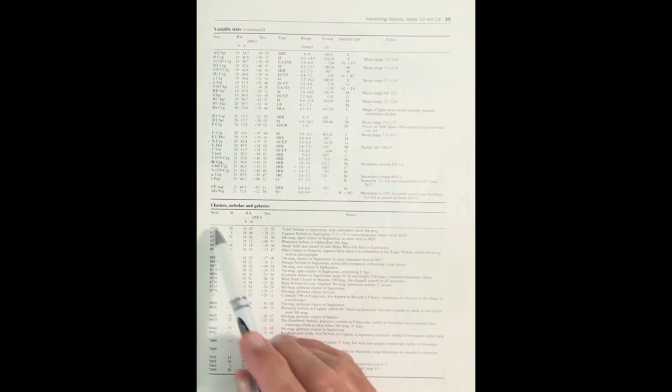Okay, this is your clusters. It gives you the New General Catalogue number, the NGC number, and I mentioned a minute ago 7000, which is the North American Nebula in Cygnus, 2 degrees long, but with low surface brightness, visible in binoculars under dark skies. That was kind of hard to see. You really have to have really dark skies to see that.